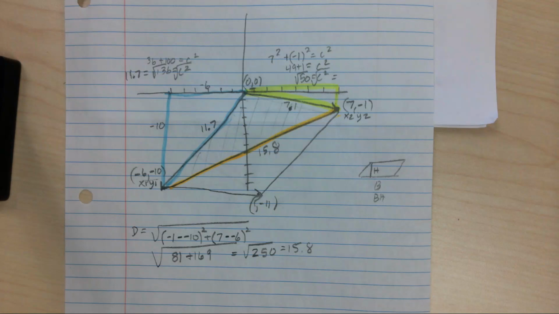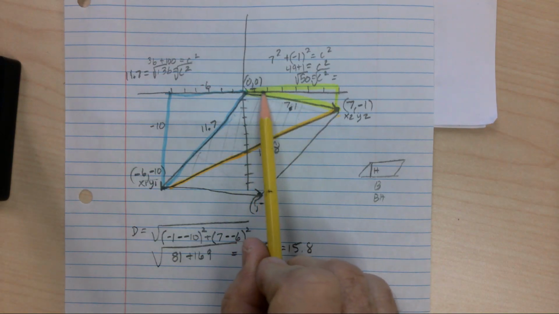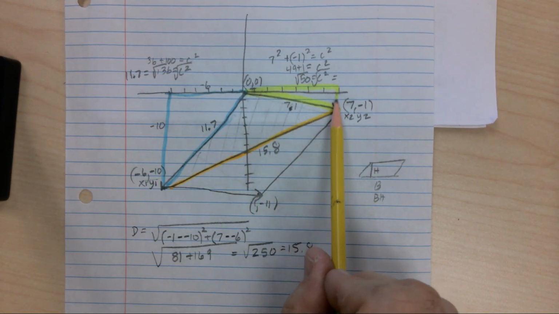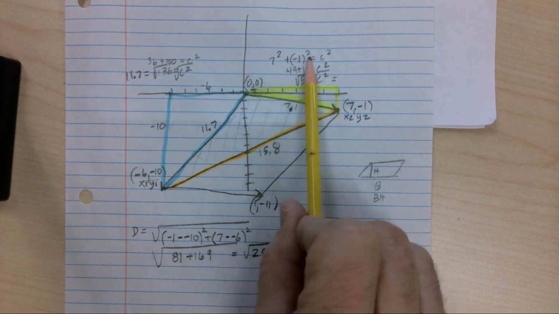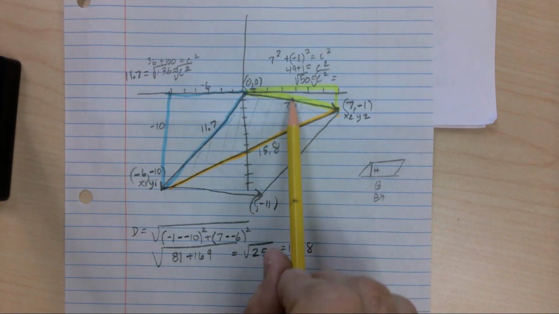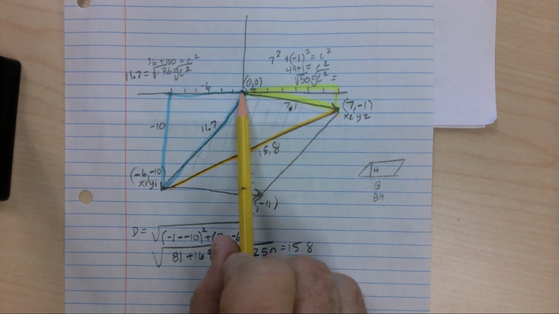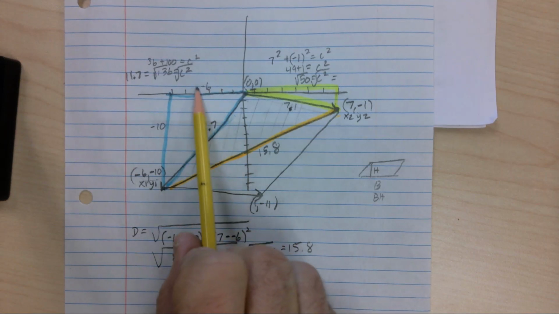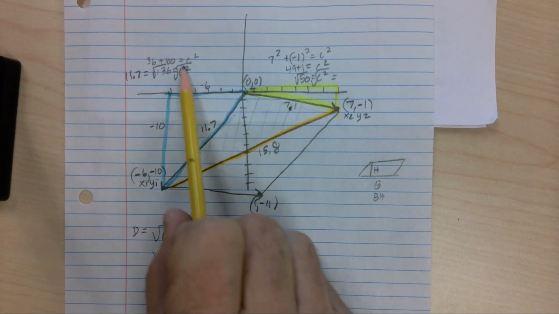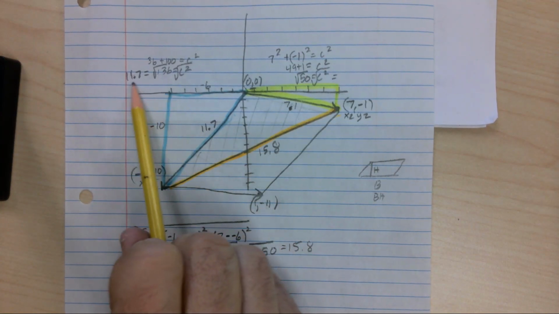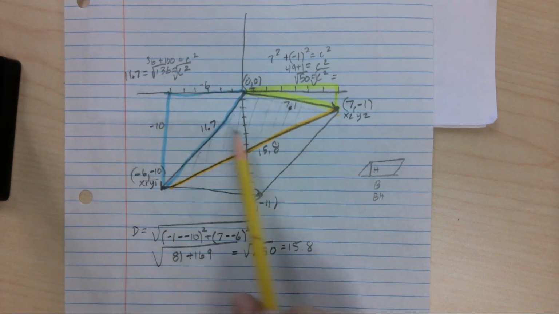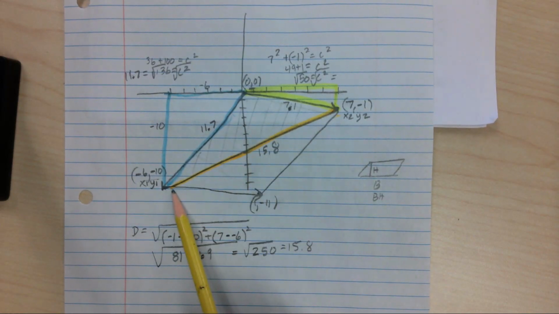Alright, so here's my work. I just used 7 squared plus 1 squared, or -1 squared, equals c squared right here, Pythagorean theorem. I got the square root of 50, which comes out to 7.1. Over here I did the same thing. A squared plus b squared equals c squared. I found c to be the square root of 136, which is 11.7. Boom. And then I just used the distance formula.